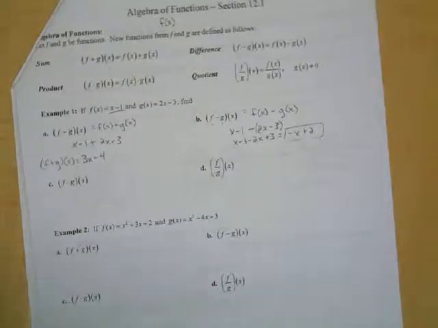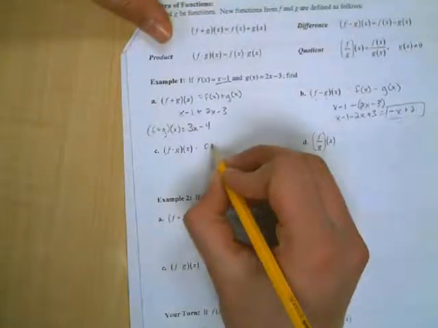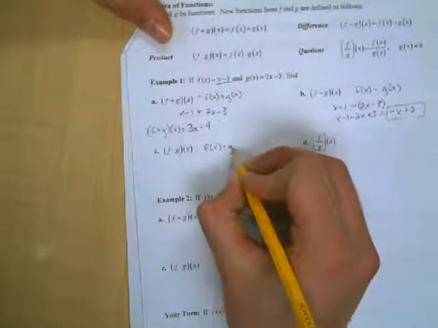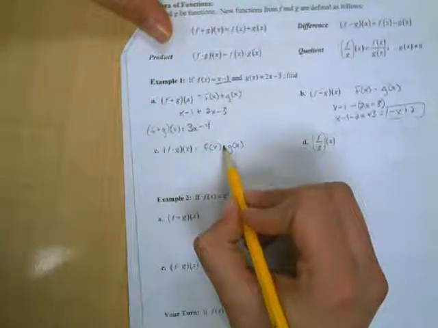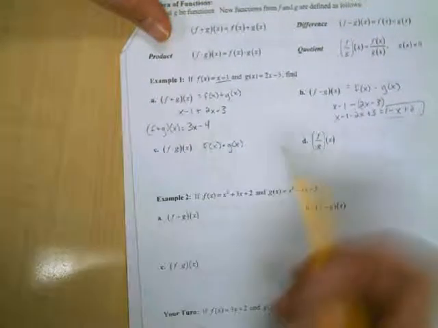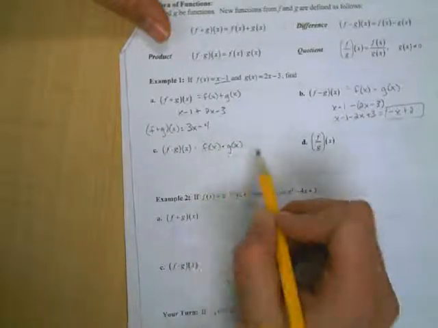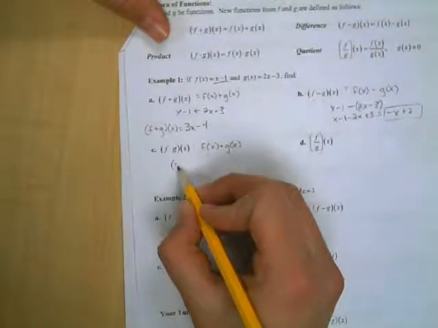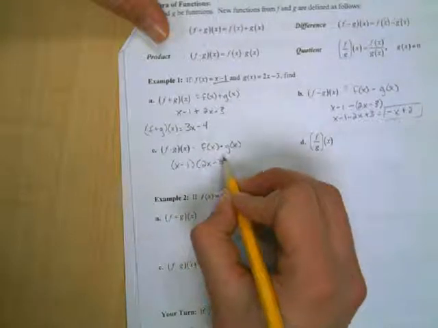Now when you're looking at multiplication, same sort of idea applies. f times g of x, which means f of x times g of x. Please note that this is just a dot. Later on we'll look at something called composites, and it'll be a circle there. It'll look like it says f o g, which is something different than the dot. The dot means multiply. So f of x times g of x, again, f of x is still x minus 1. g of x is still 2x minus 3, only now we're going to multiply.